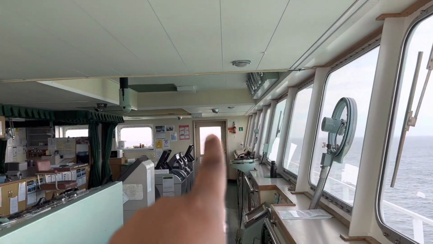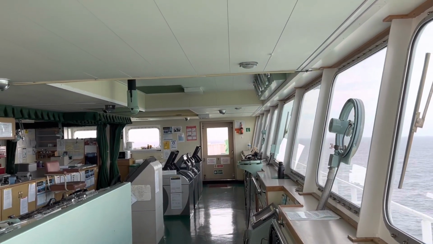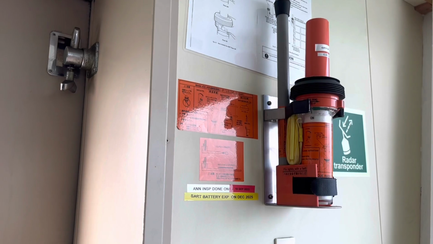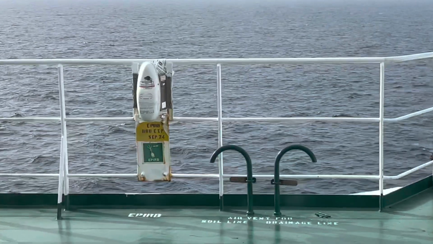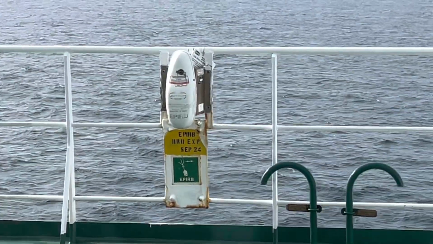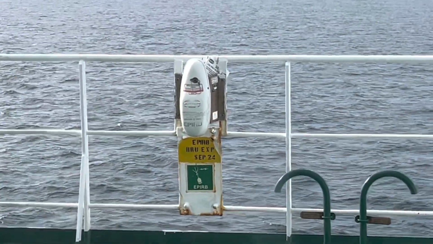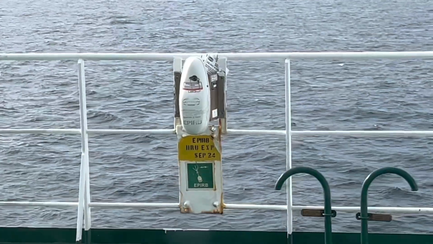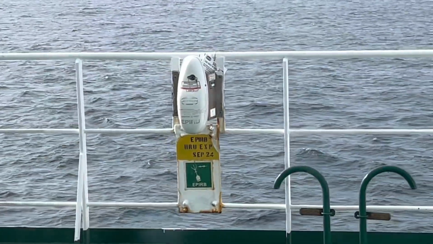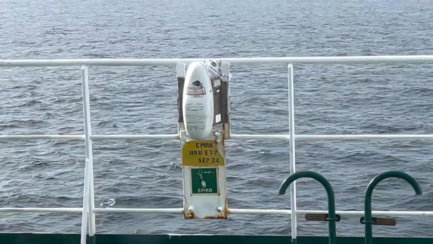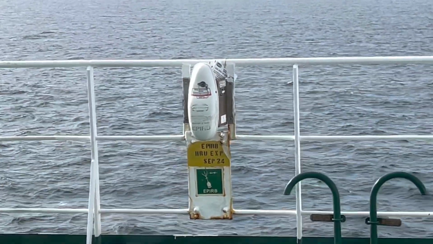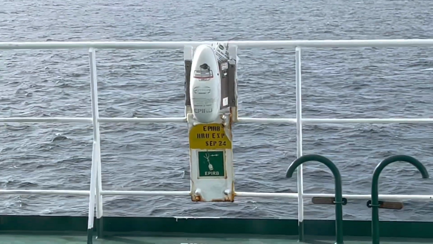Another one is located right over there. So there are 2 SARTs on the bridge. This is the other SART I was talking about, and that is an EPIRB on the bridge wing. So we have one EPIRB there, the emergency position indicating radio beacon. That is to give you position in case of an emergency when your ship goes down and you have to get onto the lifeboat.